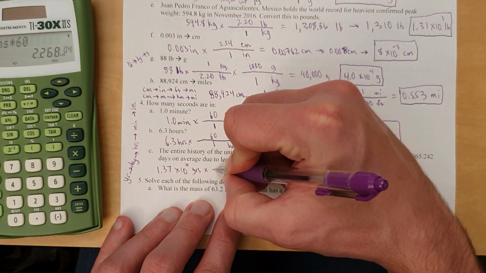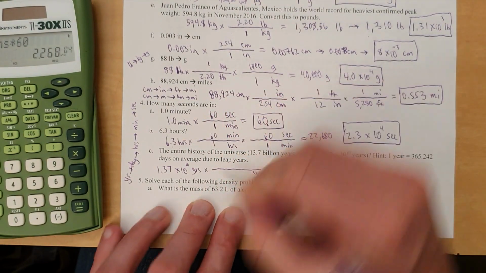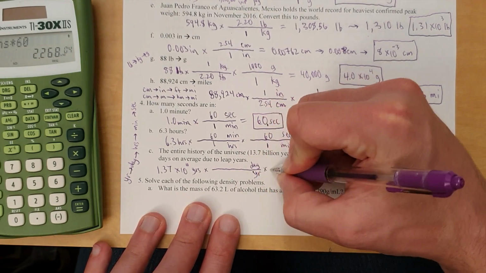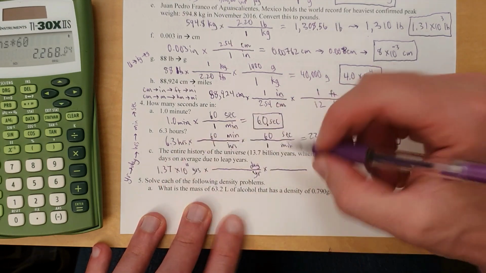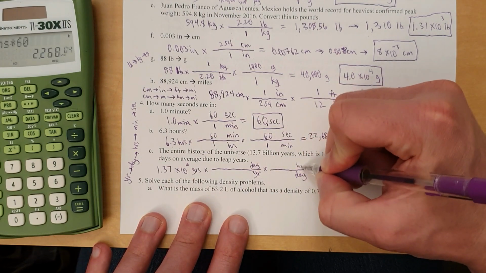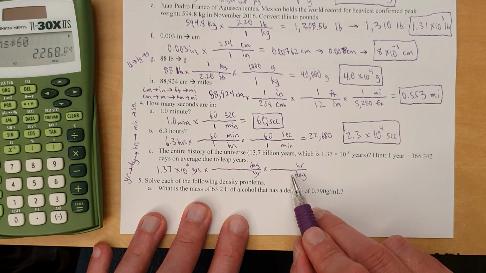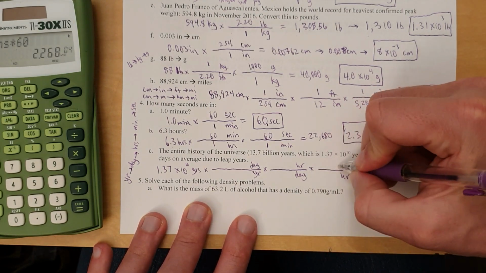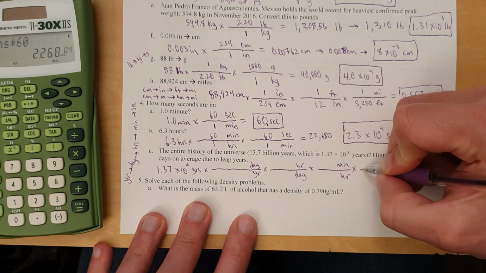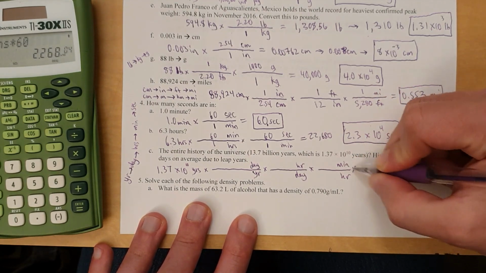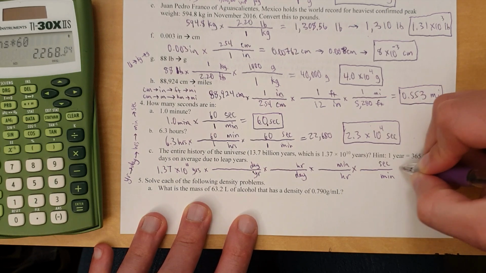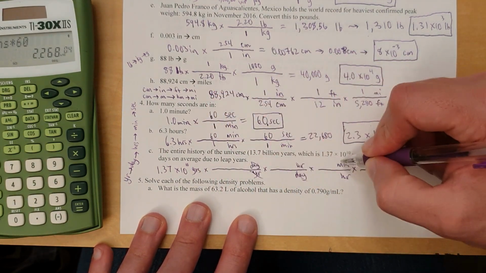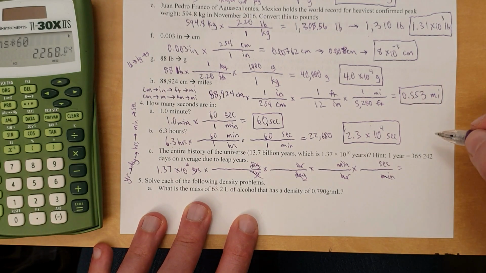So let's get that conversion factor going. Year on bottom so I can cancel, and then days. And then multiply it by another conversion factor from day to hour. So we'll put day on bottom, hour on top. Day is on bottom, that way day can cancel day. Then we'll put hour on top so we can cancel, and then minutes. And then put minutes on bottom so we can cancel, and then seconds. So year cancels year, day cancels day, hour cancels hour, minute cancels minute, leaving seconds as your answer.